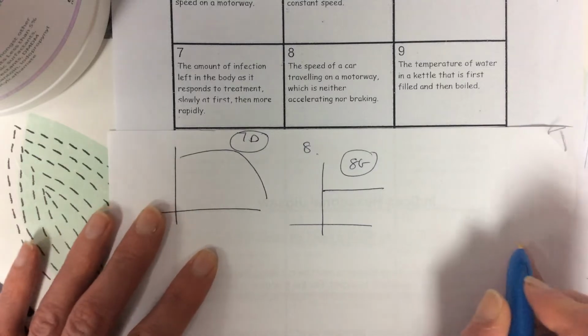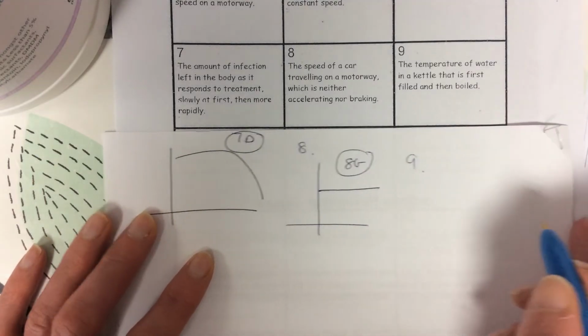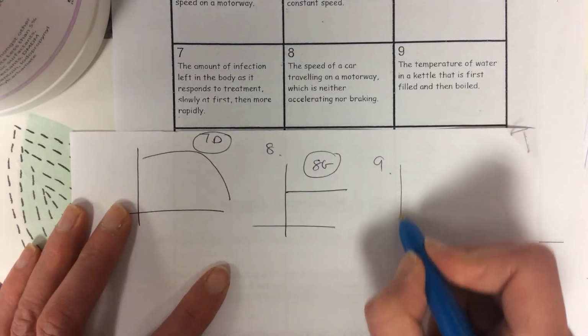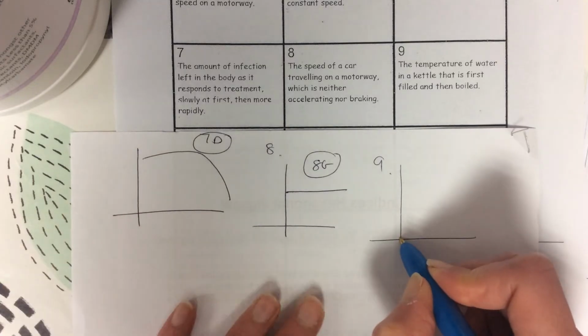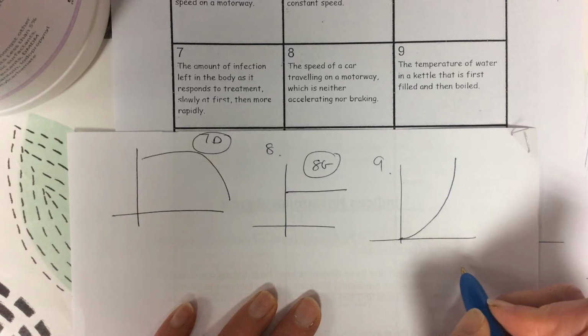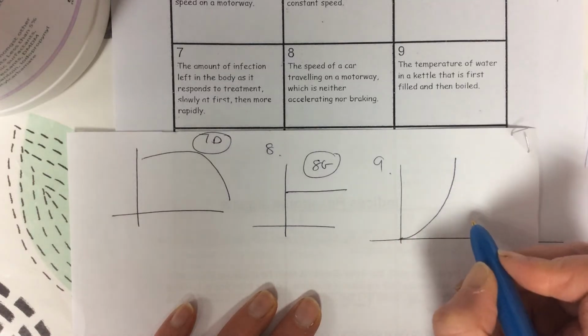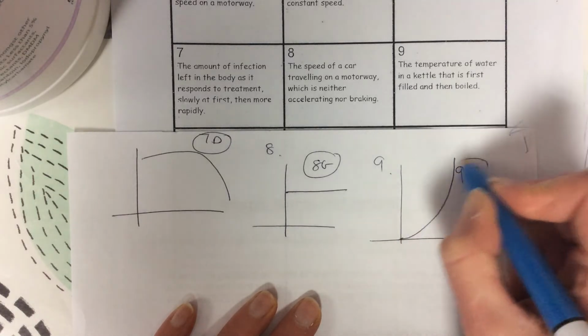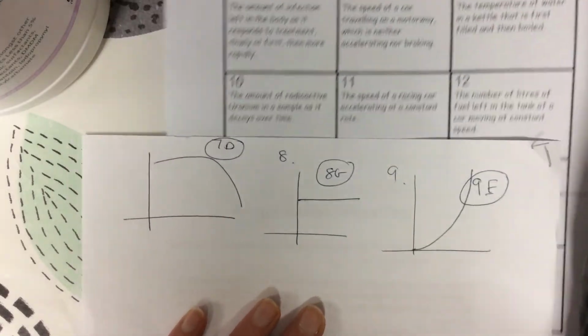8G. Number 9, the temperature of water in a kettle that is filled and then boiled. So it starts off low and then it gets high. It might go like that. Or would it go the same speed? I'm not sure. I think 9E would be what I would think.